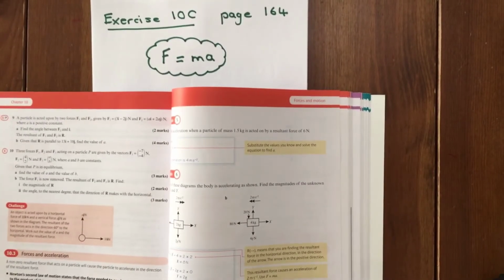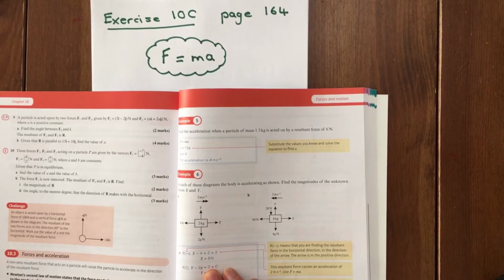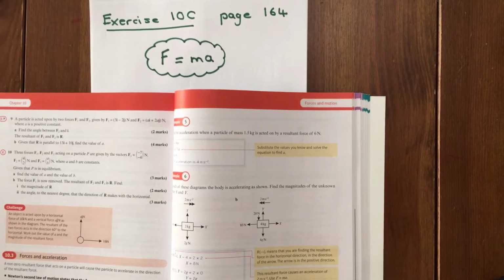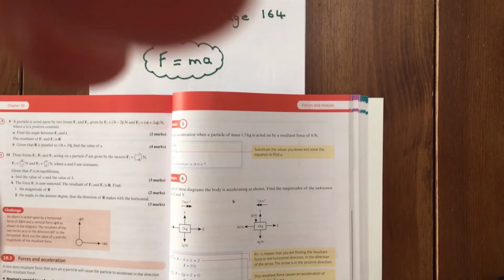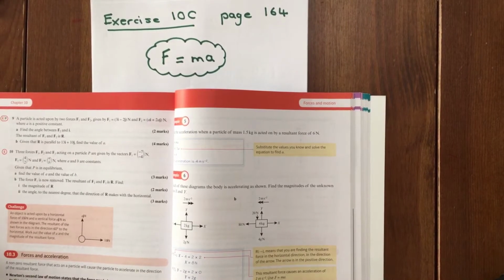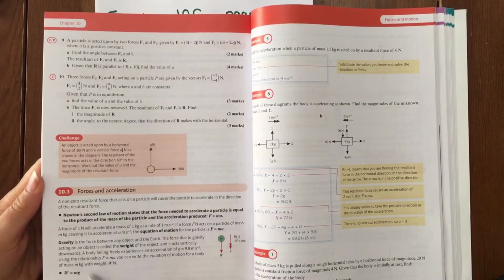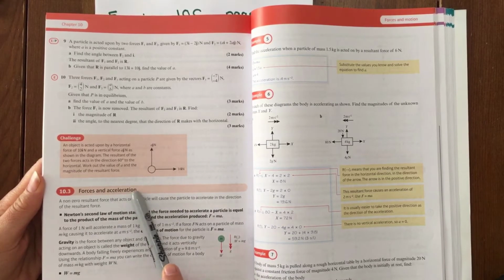Welcome back to maths and my first video of chapter 10. Hopefully you have looked at the videos by Pete Hart for 10A and 10B, and you've done the work that has been set for that, and now I'm going to go through 10C. Have a read yourself of this here. I will summarise it. So that's page 162, forces and acceleration.